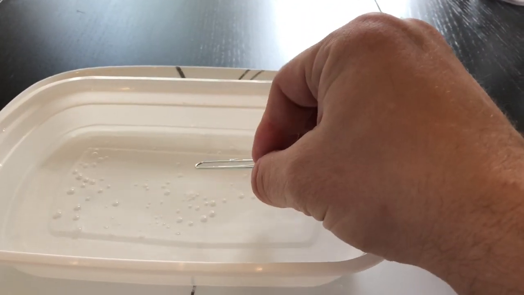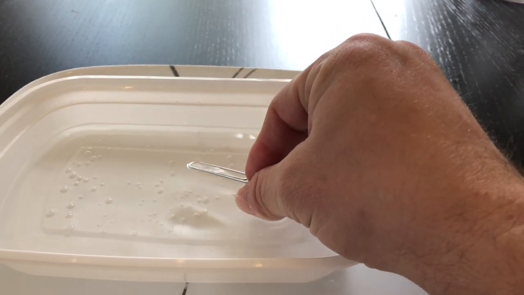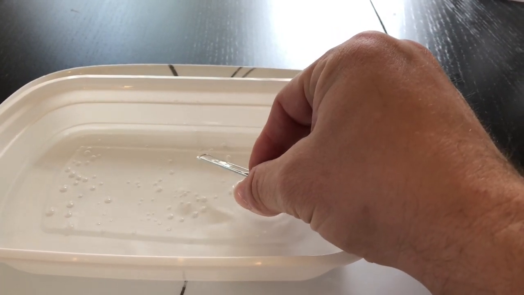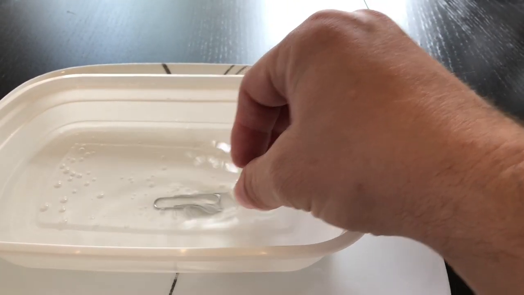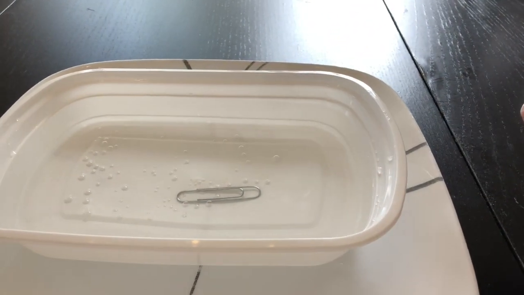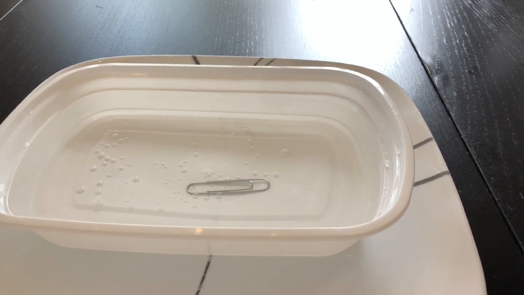If you want to do it without me telling you the trick, you can pause the video now, but see if you can get it to just stay there, resting on top of the water. So pause now if you want to figure it out on your own.